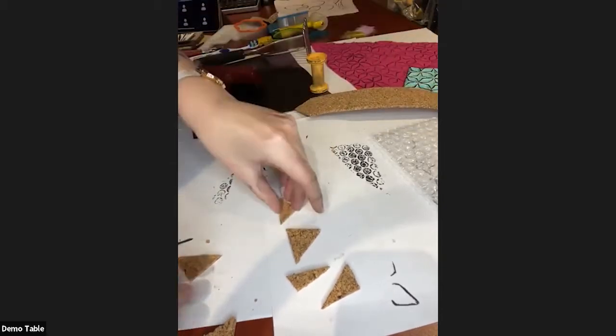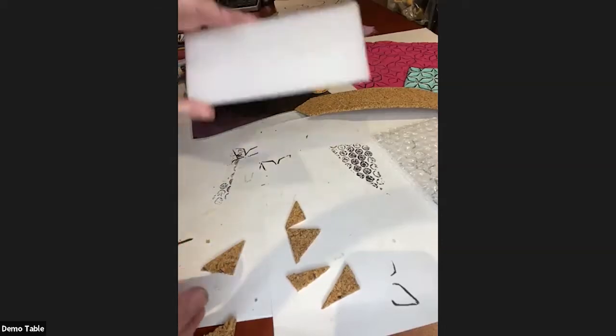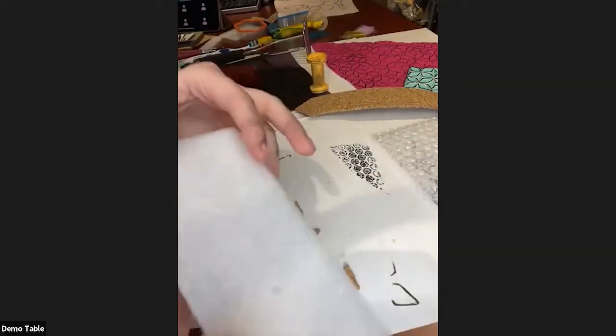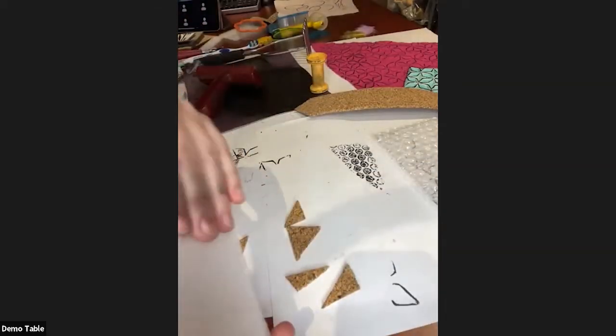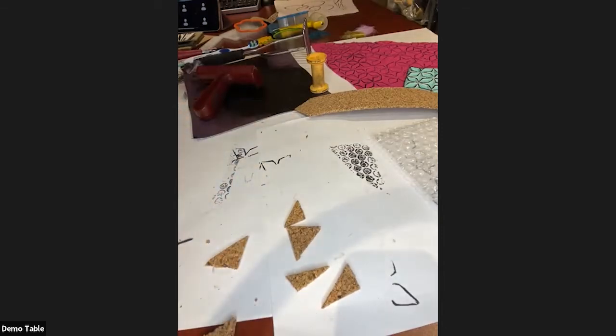And this works with the foam as well. So like this type of foam, you can cut it into shapes. If you have styrofoam plates, that works really well as well.